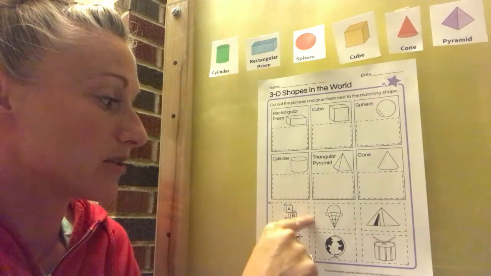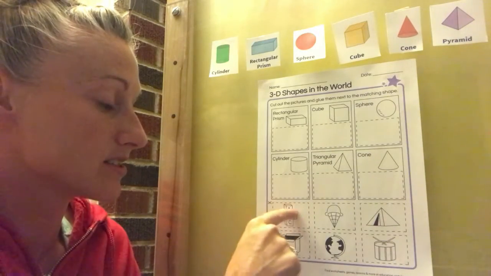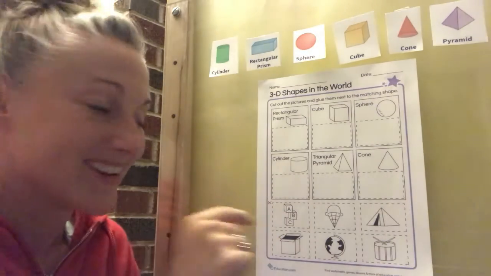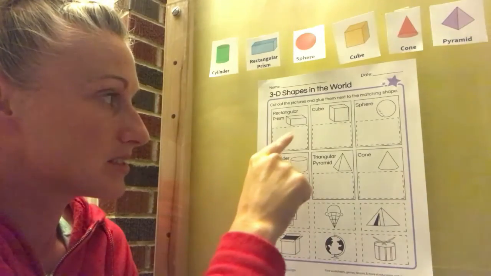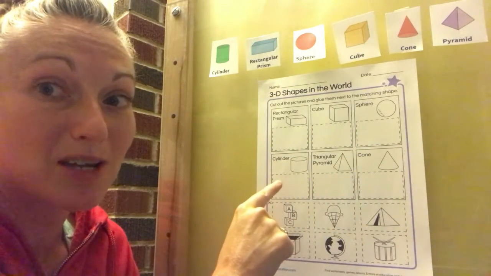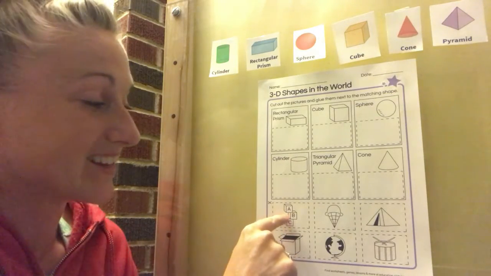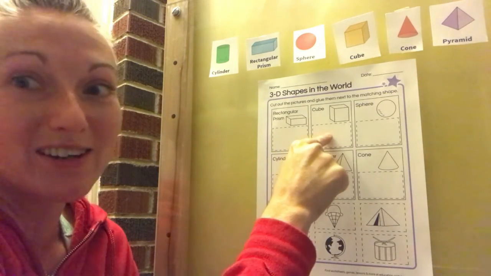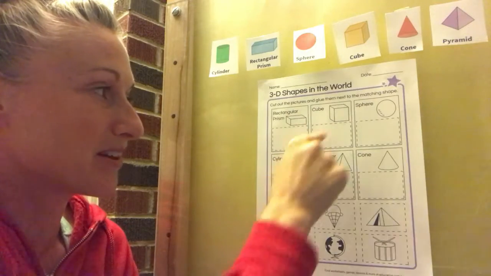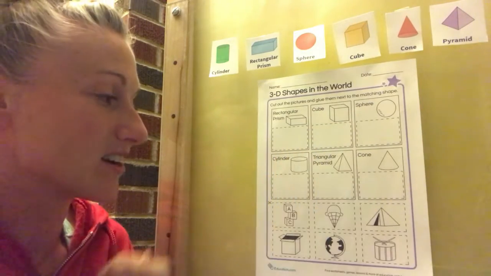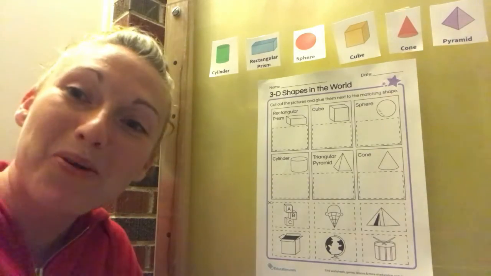So if I cut out the square one here, the square blocks, I would look over here and I would say, what 3D shape is it? And I think we both know that this one is the shape of a cube. Okay, so I would glue this one onto there, and I would cut out the rest, and I would have to match them.